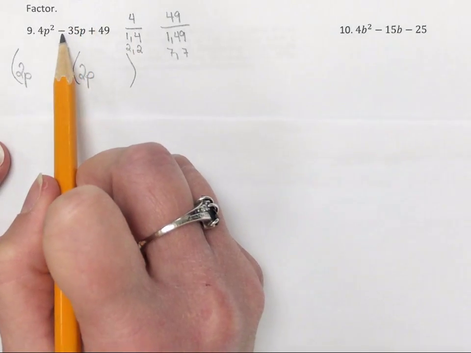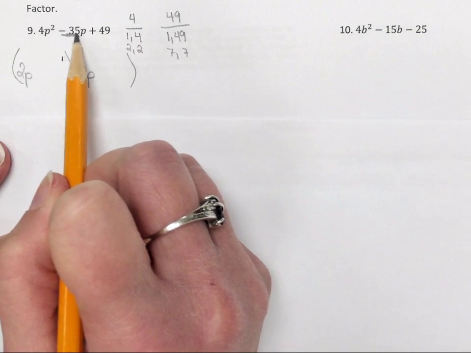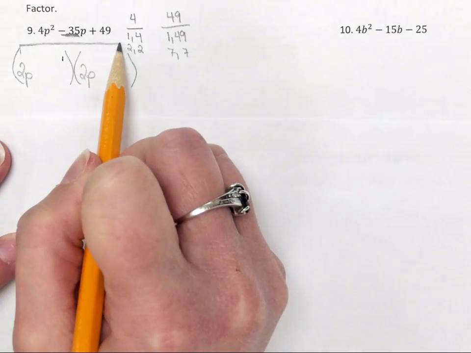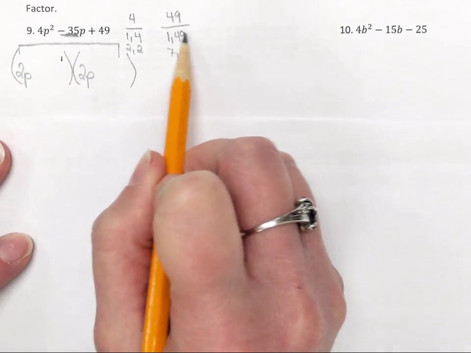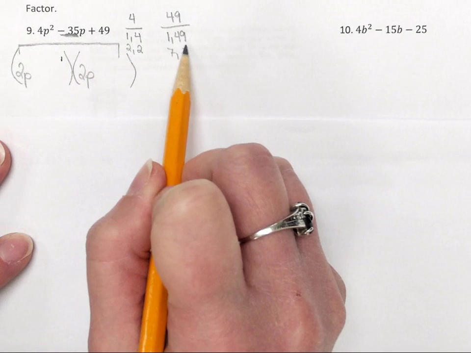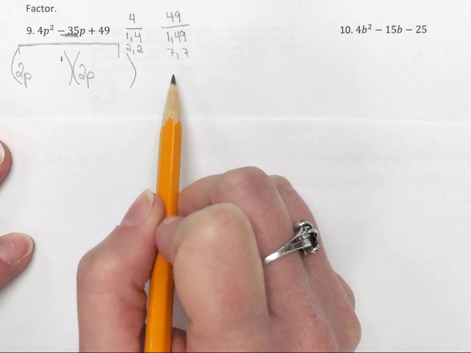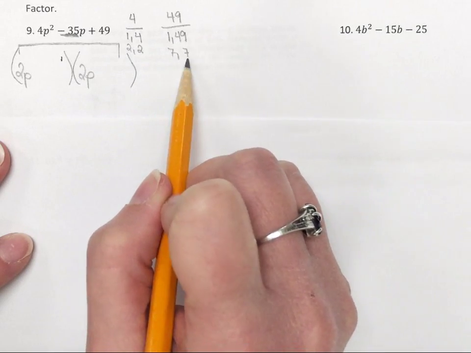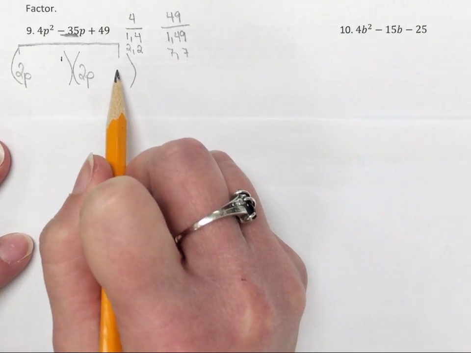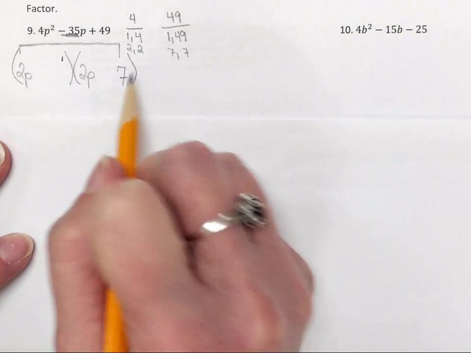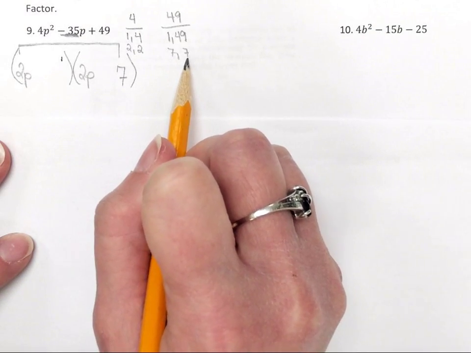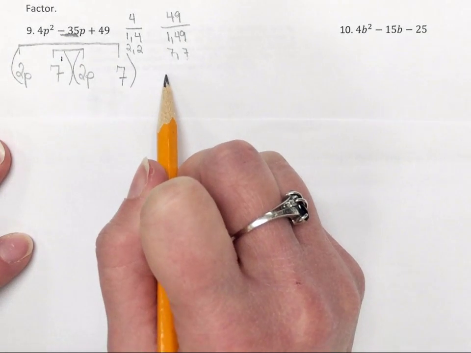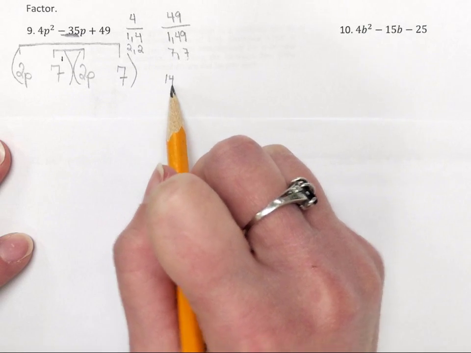What are we trying to get to? We're trying to get to, let's get to 35 first, right? We'll get our signs in a minute. So 2 times something. 2 times which one of these is going to get me closest to 35? 2 times 1, 2 times 49, 2 times 7, or 2 times 7? 2 times 7, right? So if I use 7, I have to use the other number, 7. So 2 times 7 again. What's 2 times 7? 14.